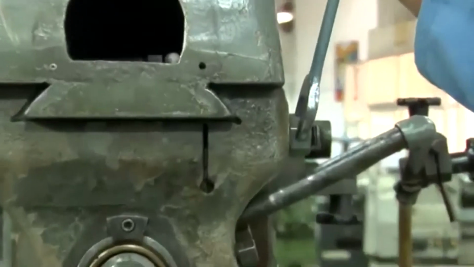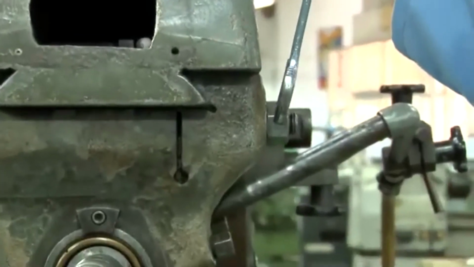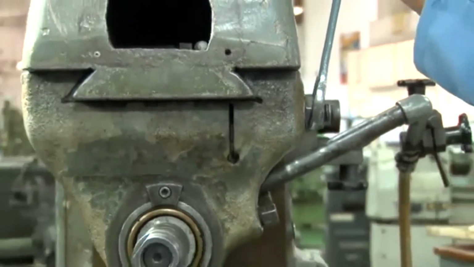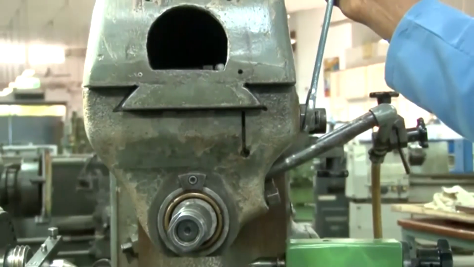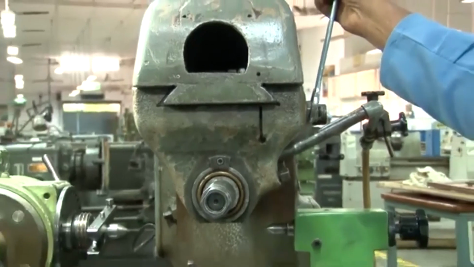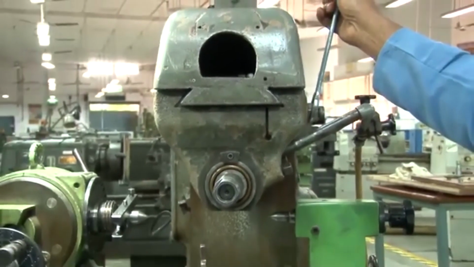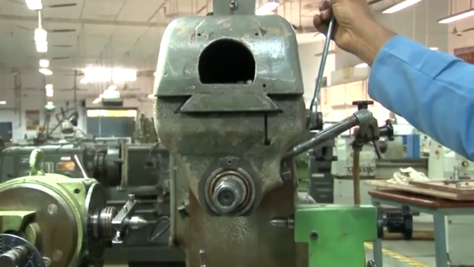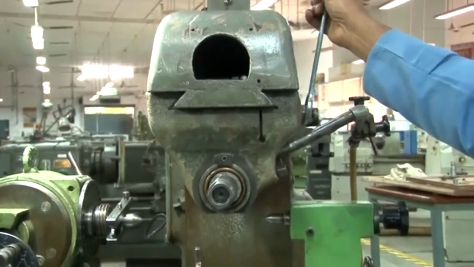Well, here Mr. Srinivaslu is demonstrating how the milling cutter number 6, as we said, because this is the milling cutter that has to be used for cutting 20 teeth. So, how the arbor can be removed and how the milling cutter can be mounted on the arbor. Okay, Mr. Srinivaslu.